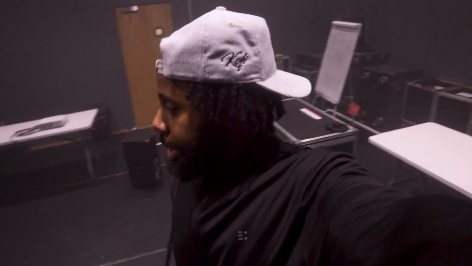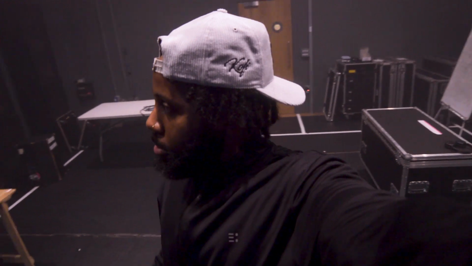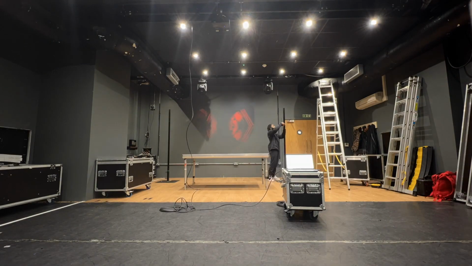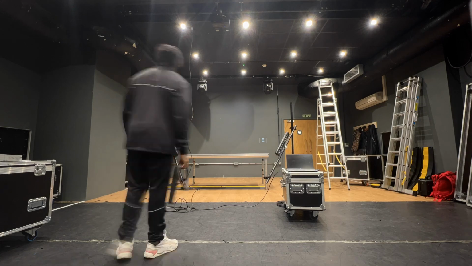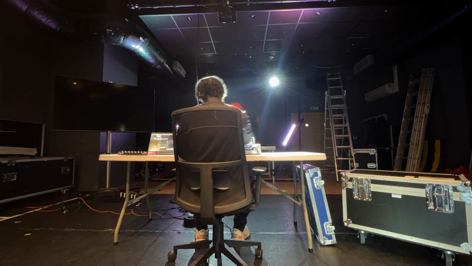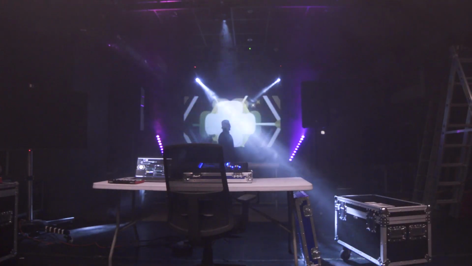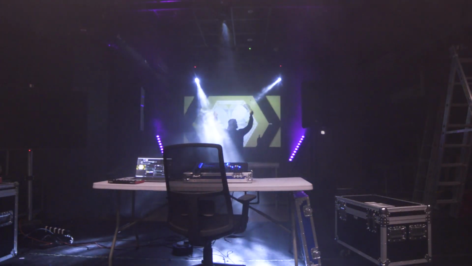So now we've sorted out the room. What I've got is a couple of stations around, so I'm going to give everyone a laptop. They're going to work in pairs with the projector when they come, and they're going to practice Resolume onto some of these bare walls here. Screen, 2 lights up there.